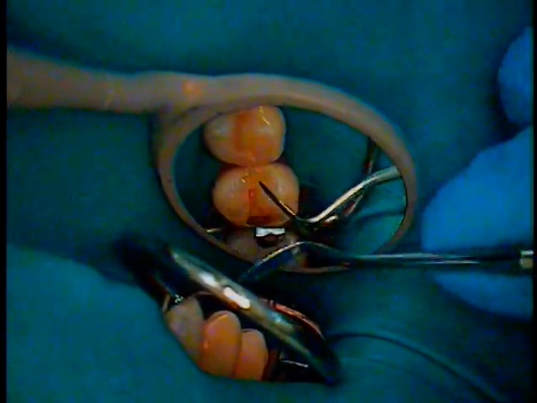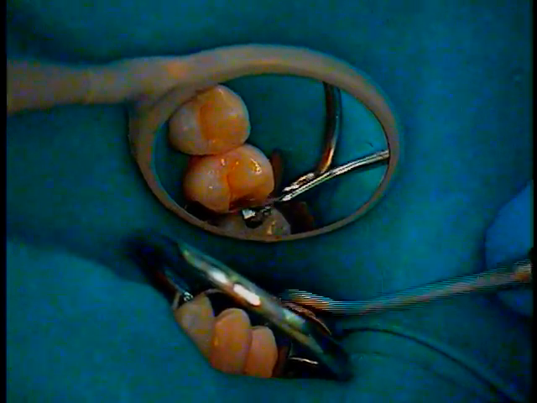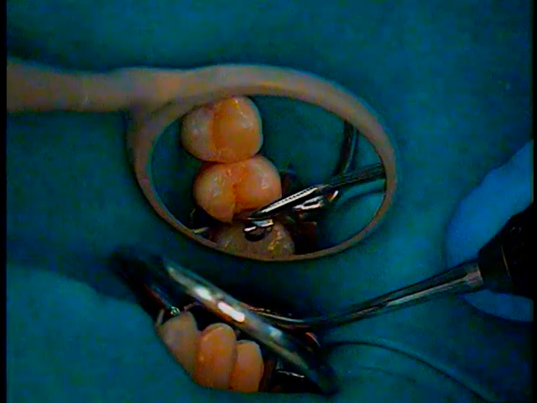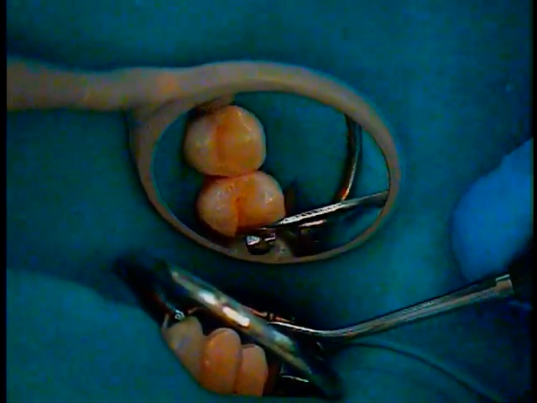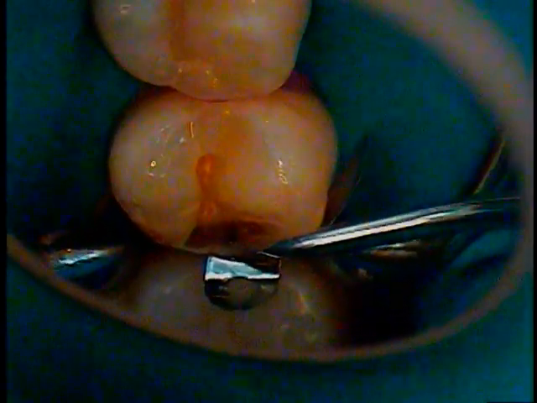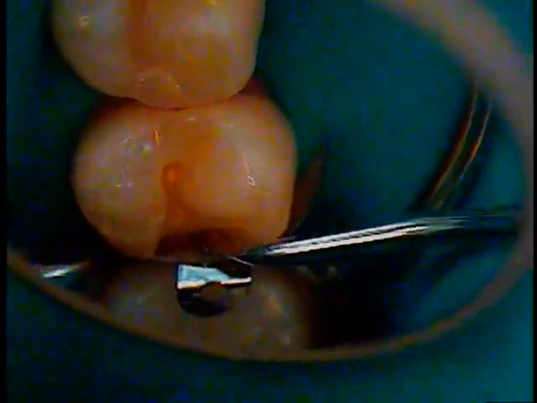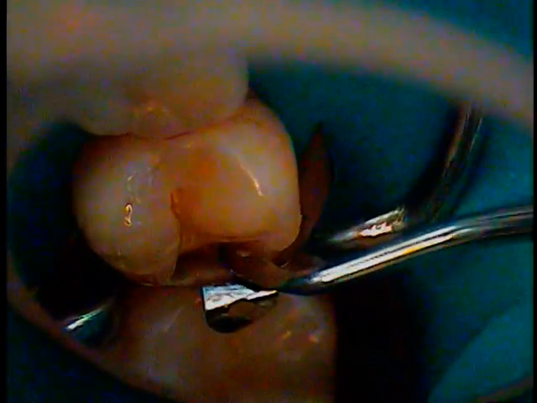Push and pull, push and pull. We're not going vertically here. We're staying horizontally. Use a Hollenbeck. Gets in there nicely. Take a close look. Okay, use a microscope. Don't do any guesswork out there. Get a microscope, or get good loops and get something with magnification.